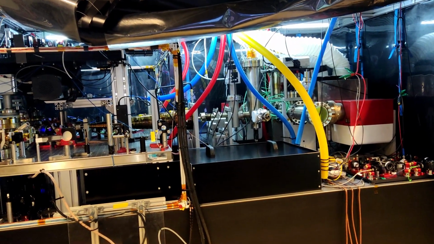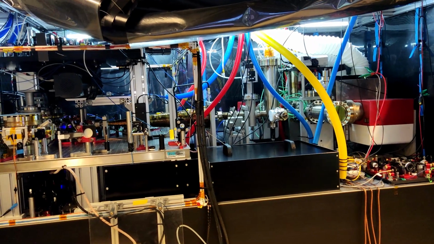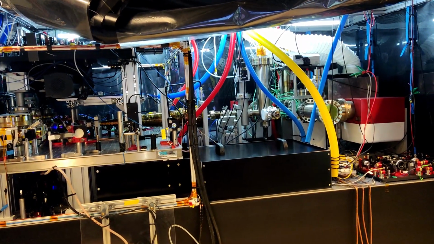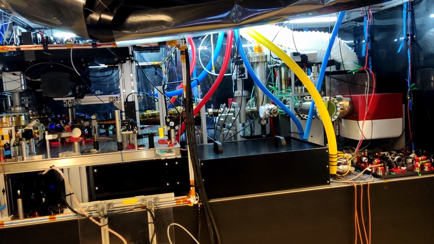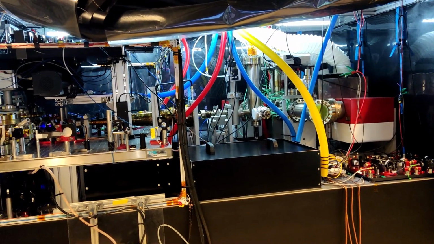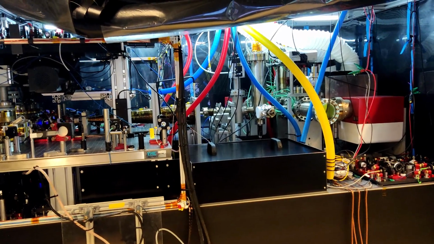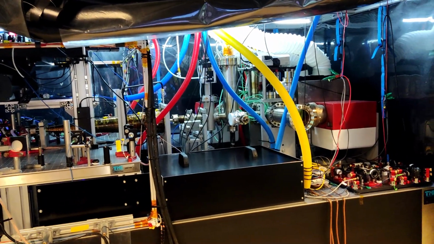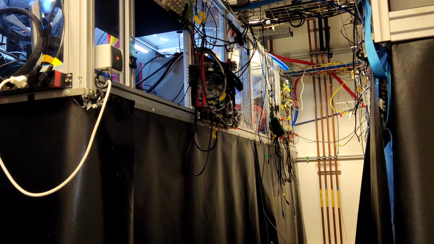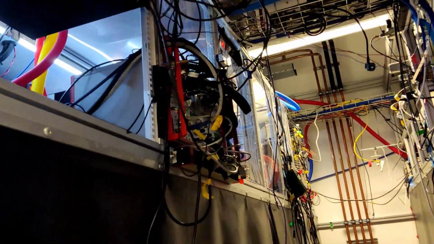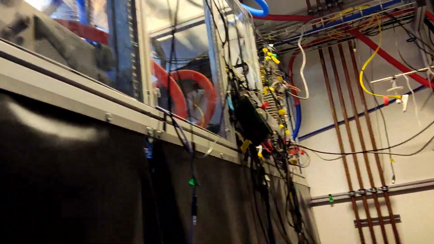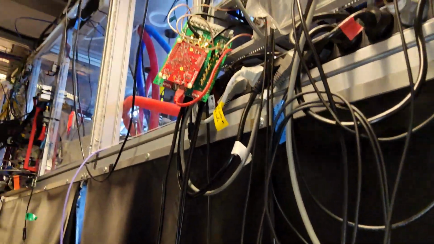Now I will show you how I use Redpitaya to automatically relock this Rydberg laser again without stopping the measurement. So let's see how the Redpitaya is installed in this system. Okay, the Redpitaya and the laser driver are here. I already turned off the Redpitaya to show you how it is installed in this system.